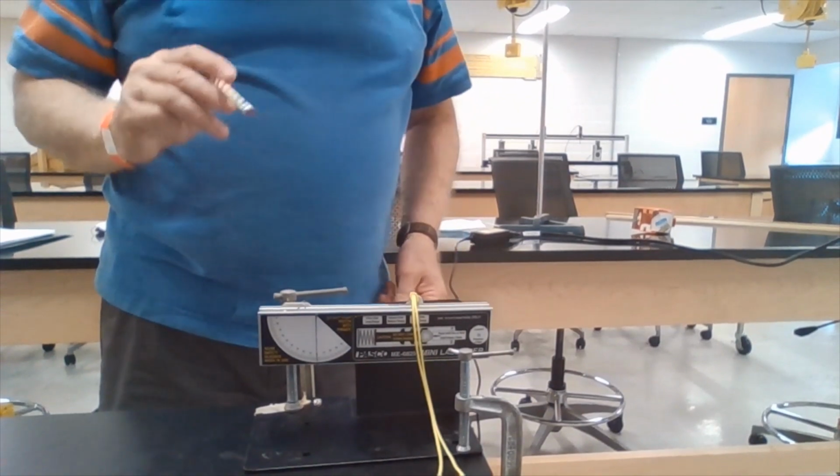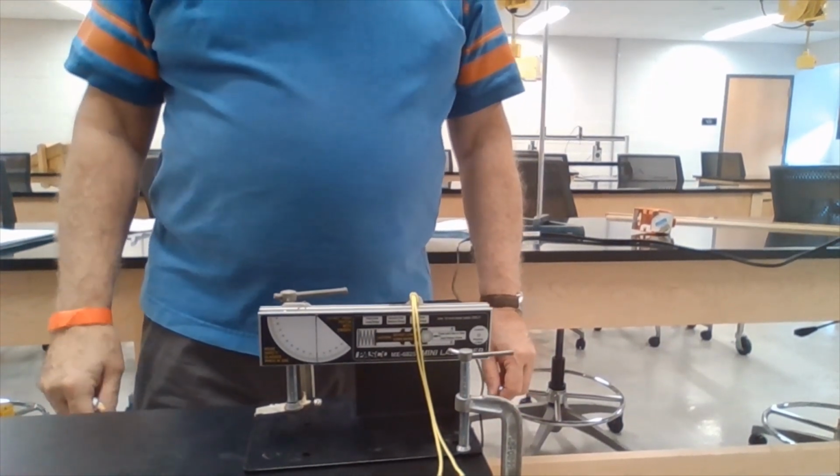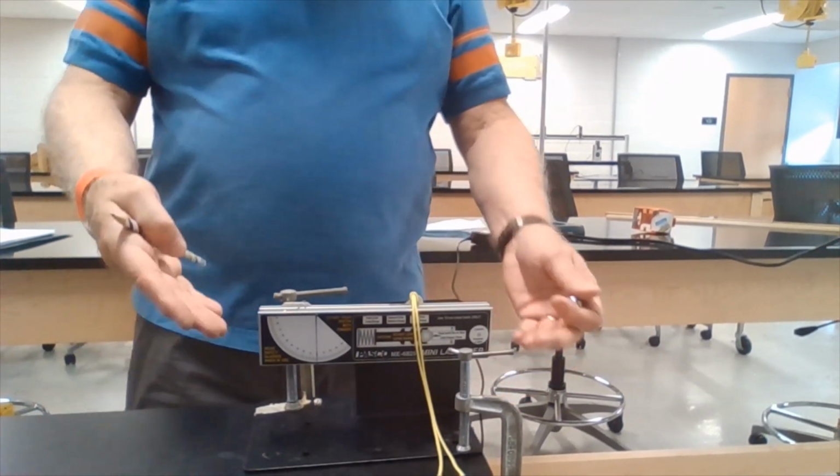Okay, now the first thing we're going to do is shoot this thing horizontally, and I'm going to show you this. This is the Pasco launcher. Now, one of the things I told you in your how to write an acceptable lab report handout was when you identify your equipment, you don't say the Pasco launcher because this is a Pasco launcher.